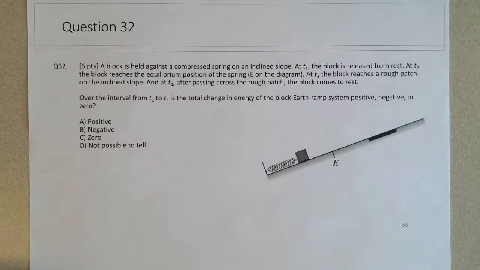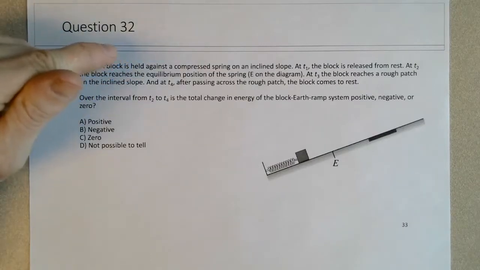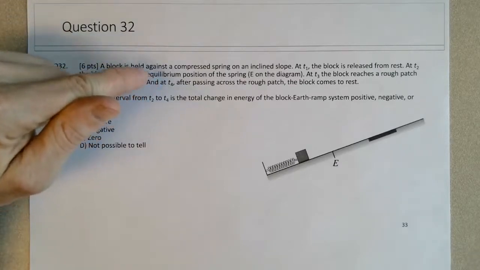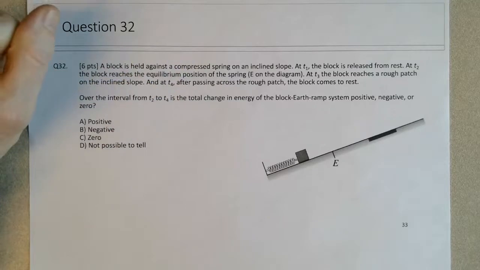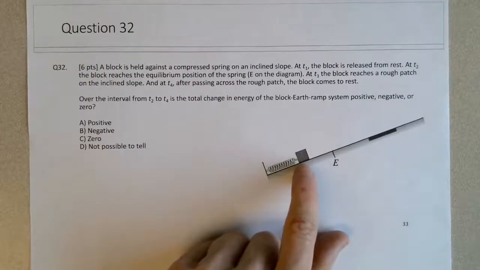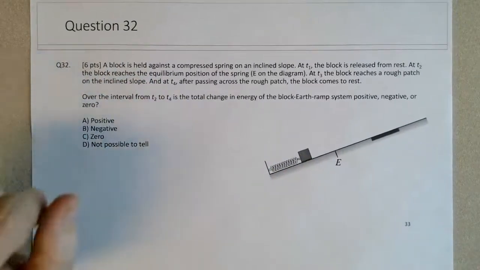Okay, so this last question, it's a continuation of 30 and 31. And again, what's important here is the updates to the PDF version. So the block is held against but not attached to the spring, and at T2 the spring reaches its equilibrium position or equilibrium length. Because I didn't want you to get confused whether it's the leading edge or the trailing edge of the block that reaches position. That's a little confusing, so I've updated this second sentence.